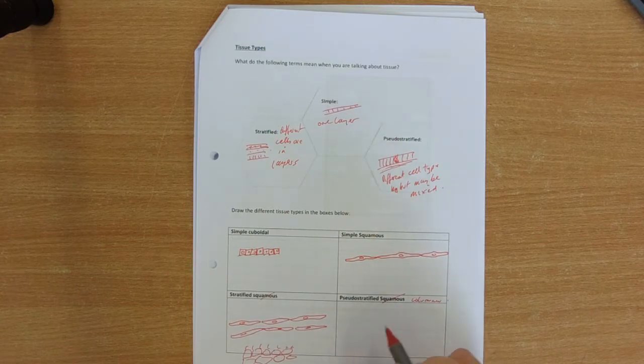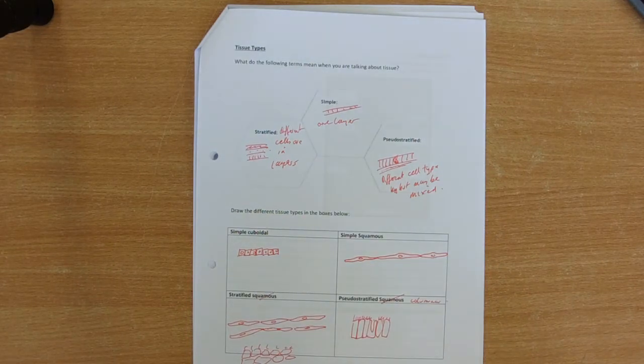And pseudo-stratified might be our columnar cells, ciliated columnar, and we've got goblet cells in there. That sort of idea. Again, when you're drawing these cells, they're pretty tricky with examples, and when you see them, that one kind of blends into another.